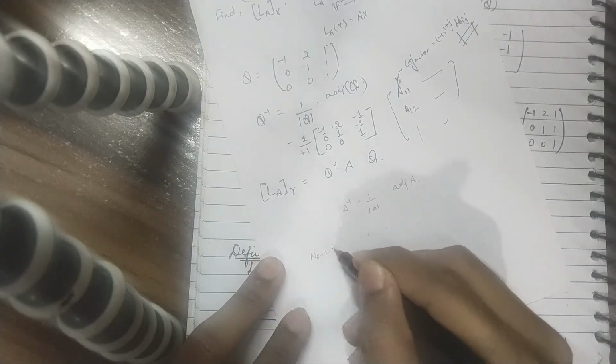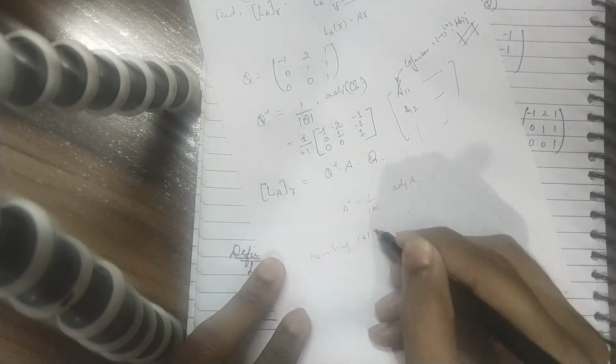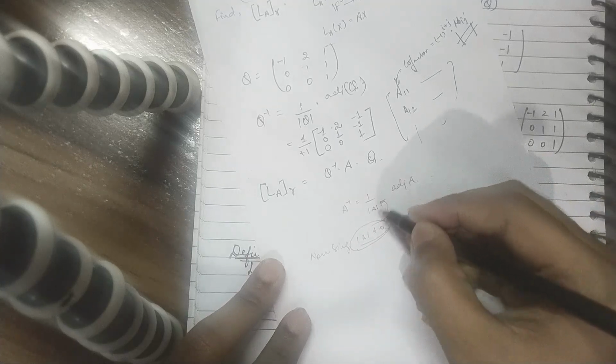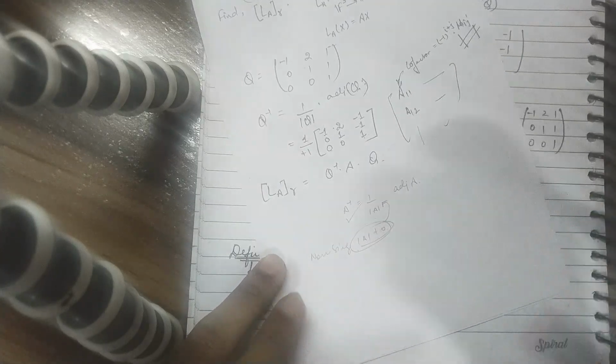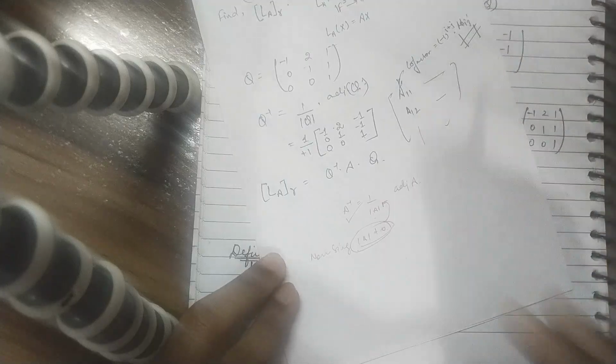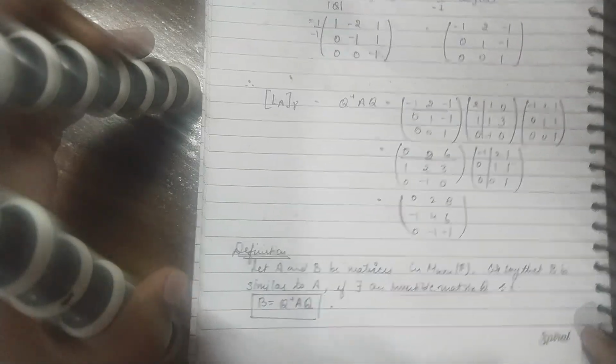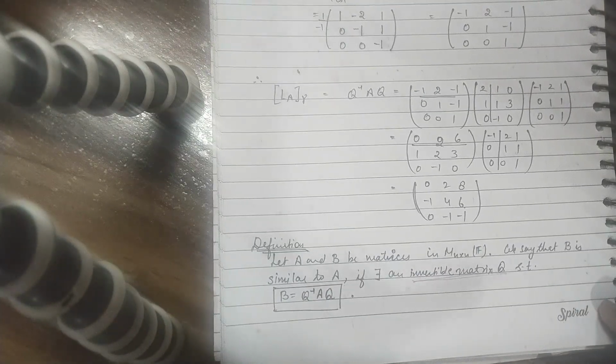A matrix is non-singular if the determinant is non-zero. Only if the determinant is non-zero is the denominator defined and the inverse defined. So for the inverse to be defined, the matrix has to be non-singular. It is just an equivalent condition if I say the matrix Q is invertible or non-singular.